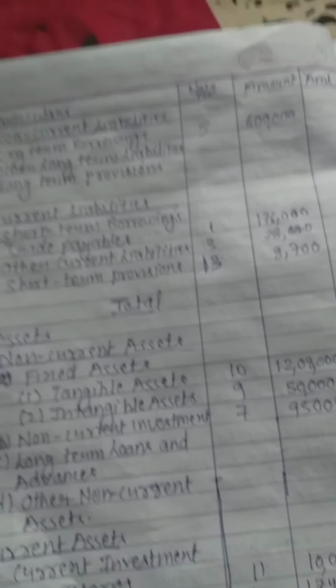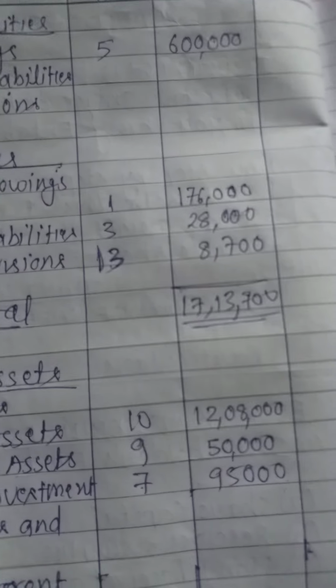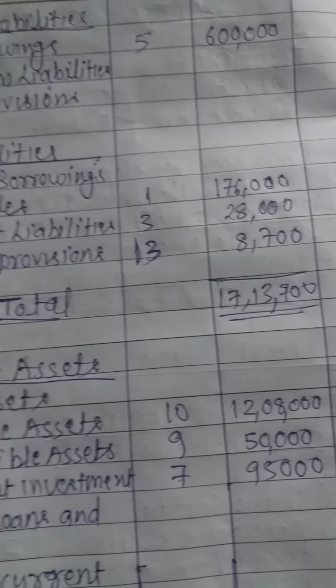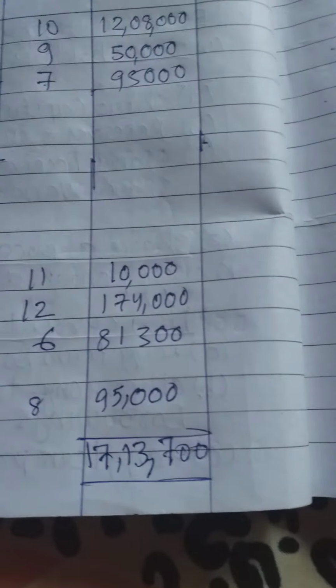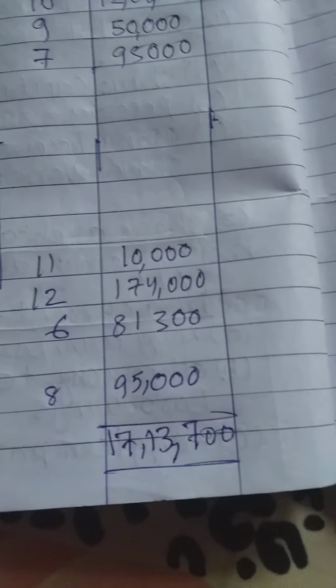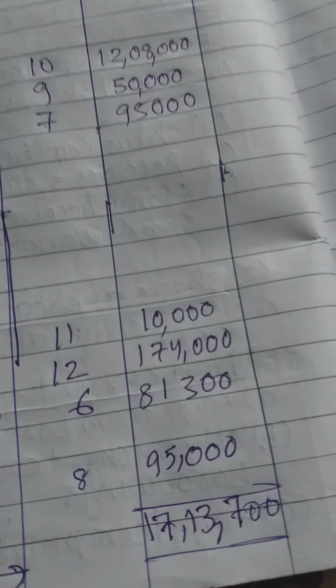Now finally what you have to do, we have to just get the total of it. So that total is 17,13,700. This is the total of your liability side and then the total of your asset side is also equal to 17,13,700. So students, I hope you have understood.